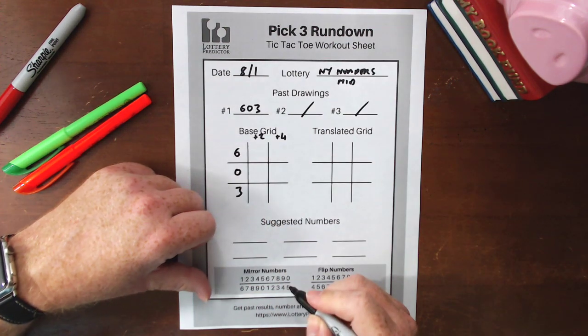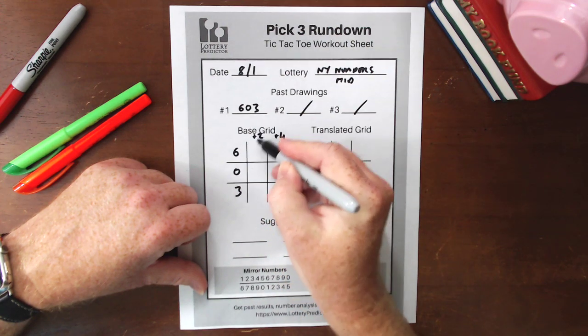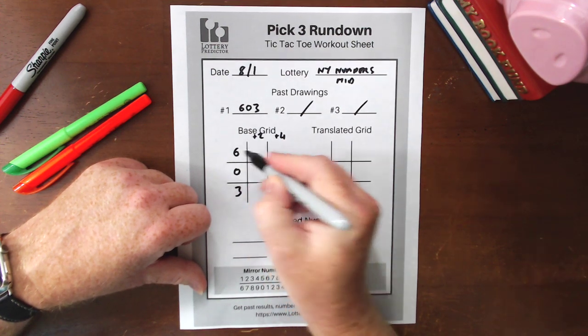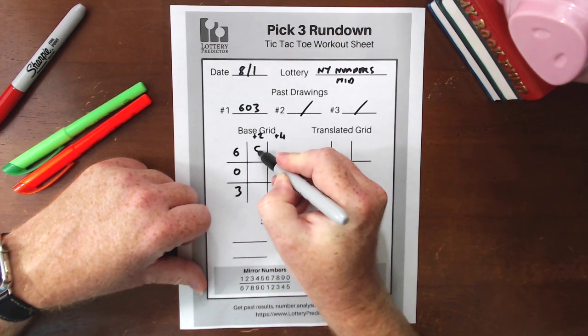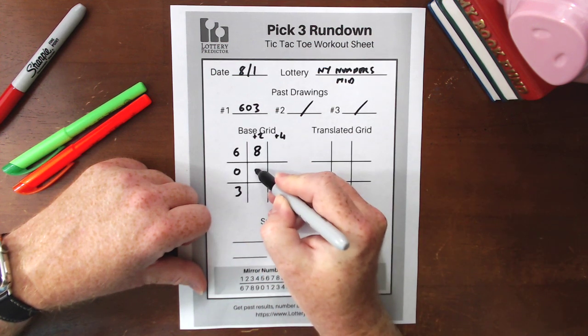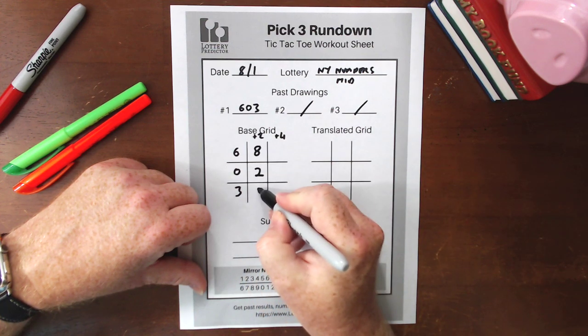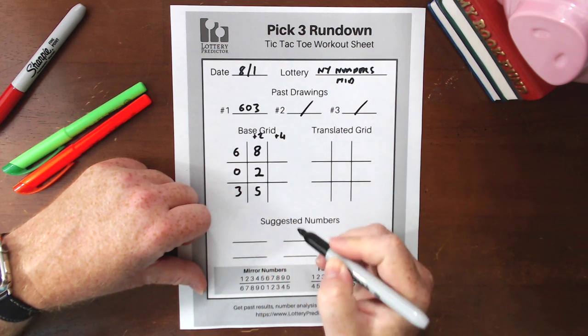Then we're going to do exactly what the rundown says. In this first middle column, we're going to +2 to every number. So we'll take the 6, add 2 to it, that gives us an 8. In the second row, we'll take a 0, add 2 to it, that gives us a 2. And in the last row, we'll take that 3, add 2 to it, that gives us a 5.